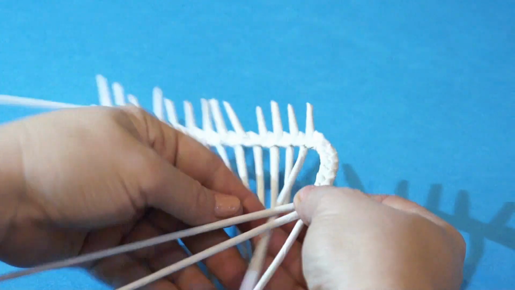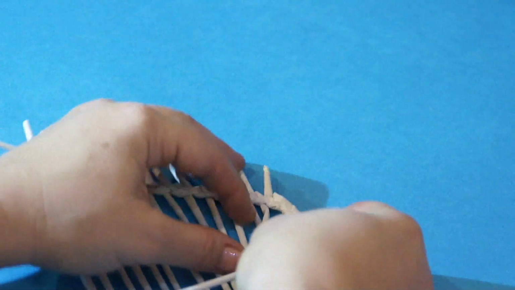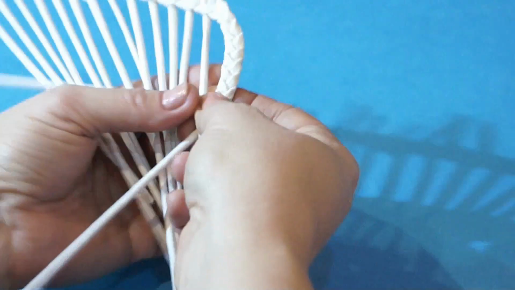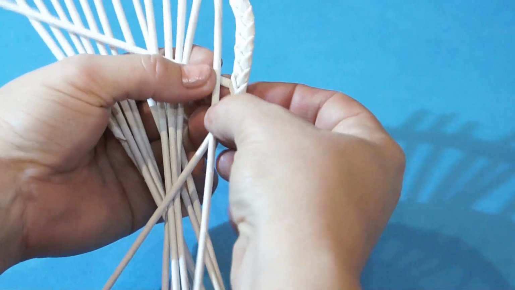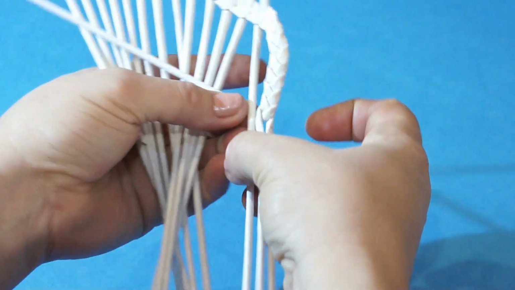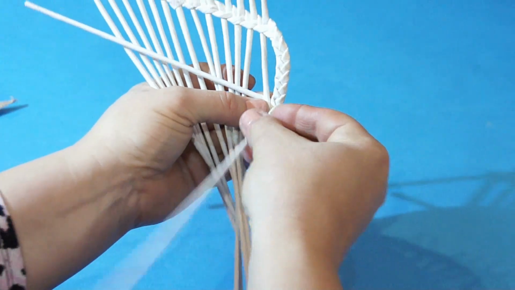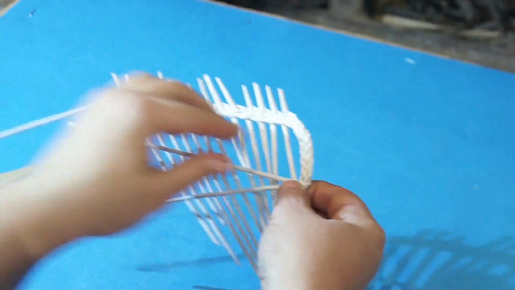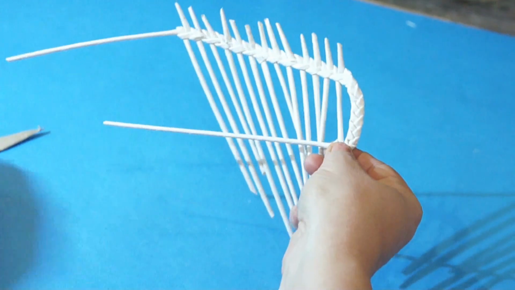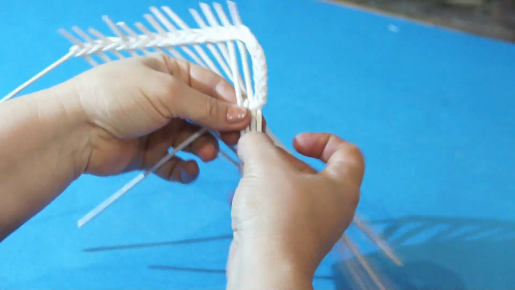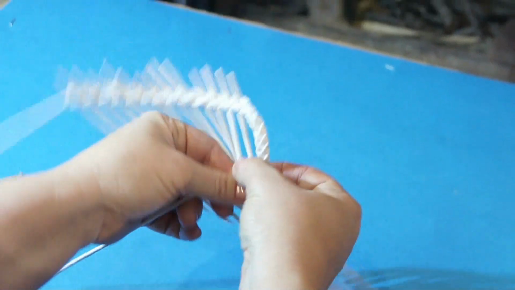Now start weaving the opposite side. I put the previous pole on and lead the working tube to the left. I repeat all the same weaving steps but in reverse direction. Pull the tube tighter.